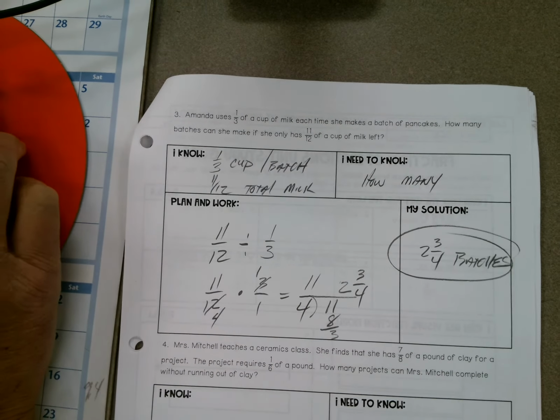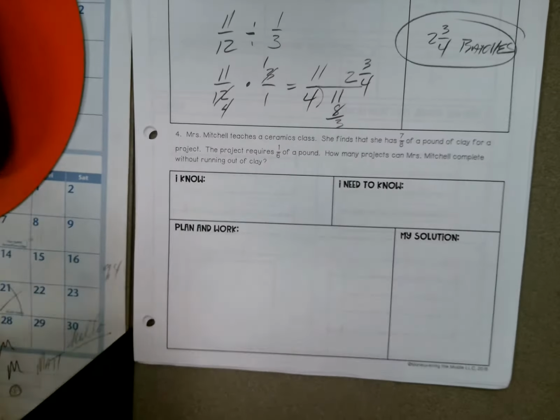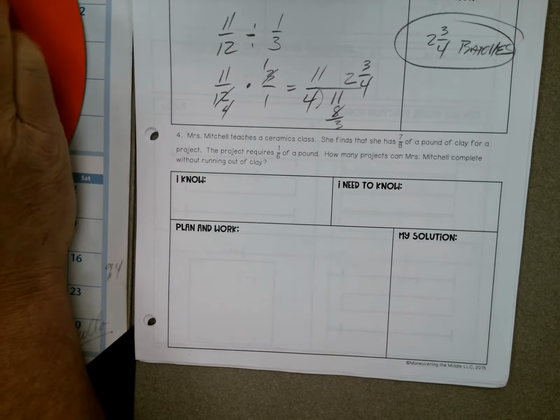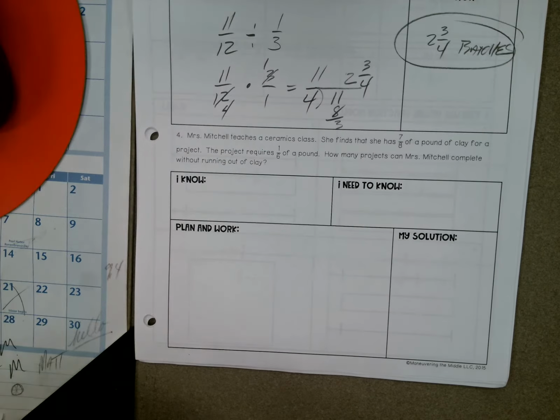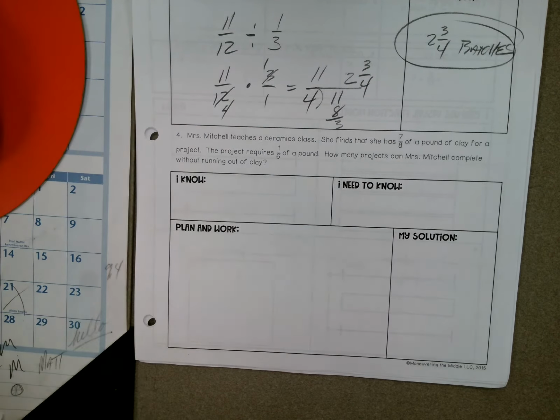Okay, and we're going to take a look at the last one, number 4. All right, here we go. Number 4 reads, Mrs. Mitchell teaches a ceramics class. She finds that she has 7/8 of a pound of clay for a project. The project requires 1/6 of a pound. How many projects can Mrs. Mitchell complete without running out of clay?